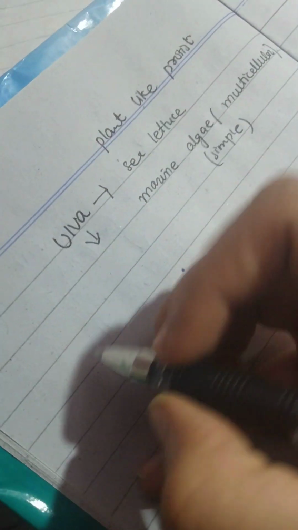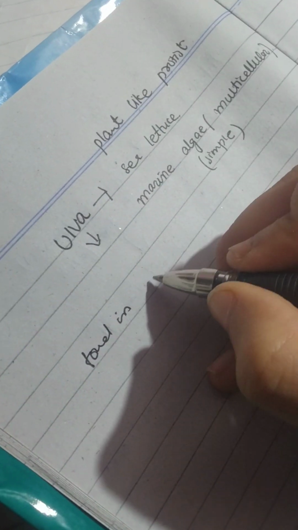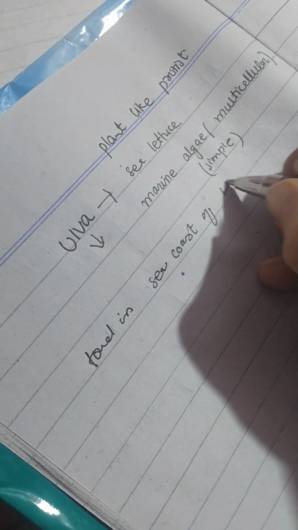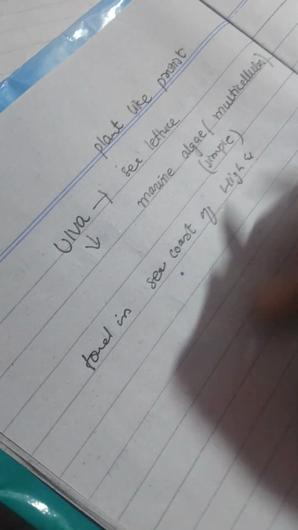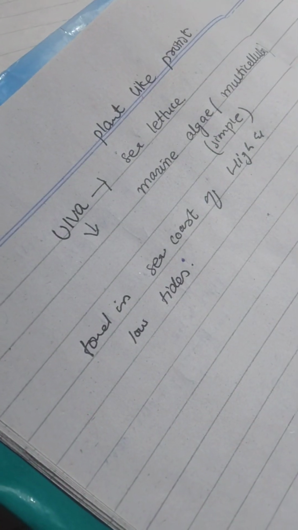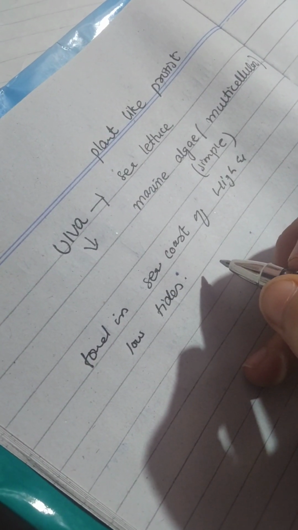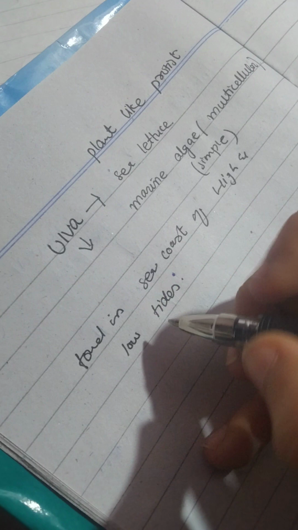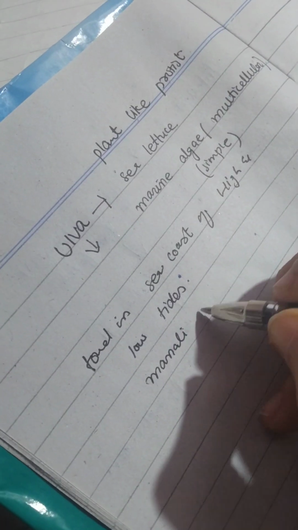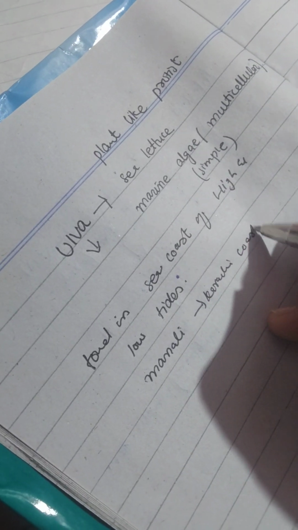So basically it is found in the sea coast of high and low tides, and you can find this in the sea coast of Manora and Kalora, in the Karachi coast. Basically you can find them, right?